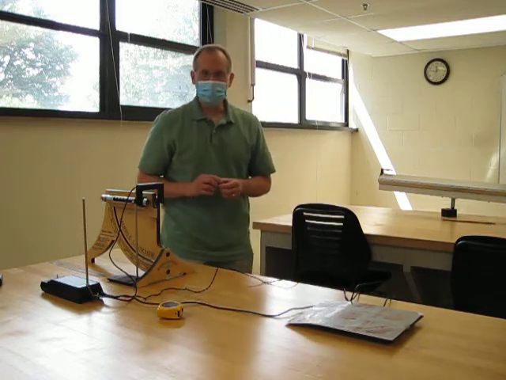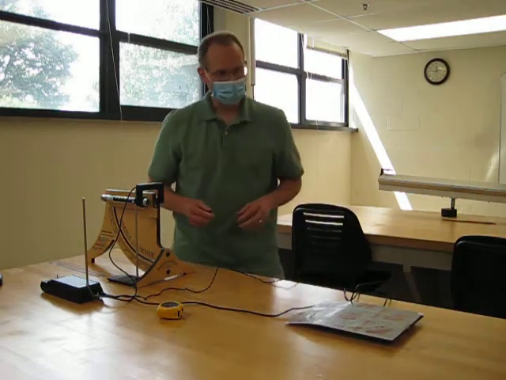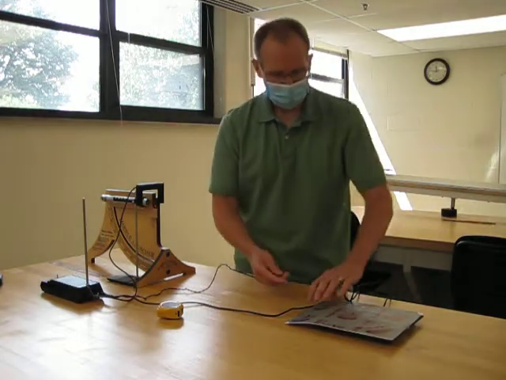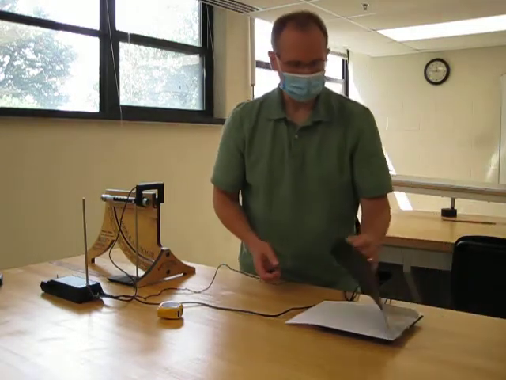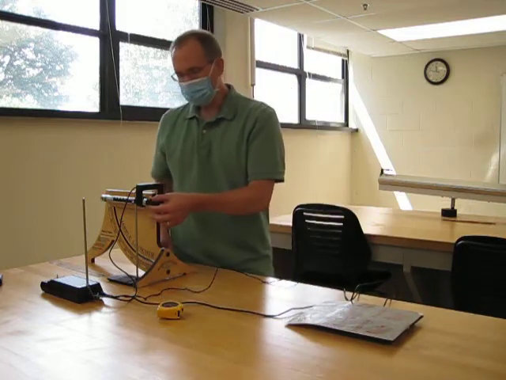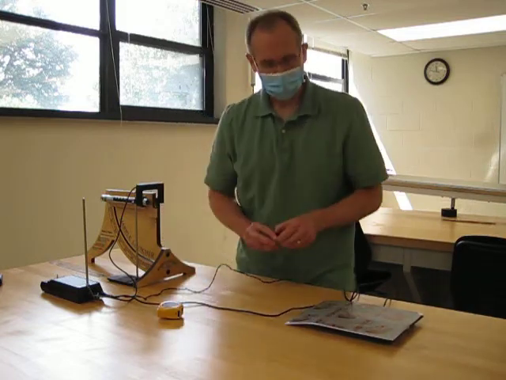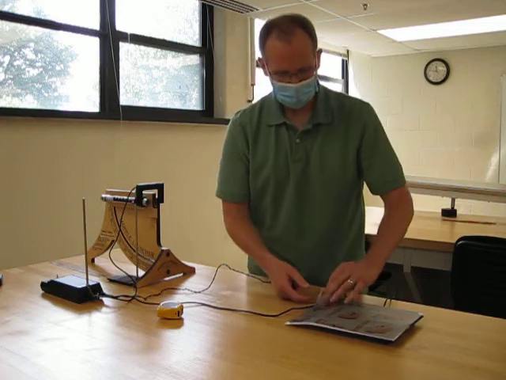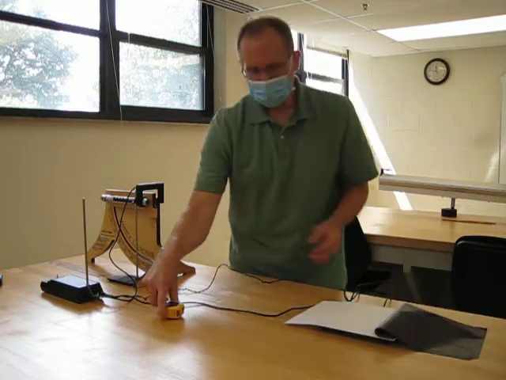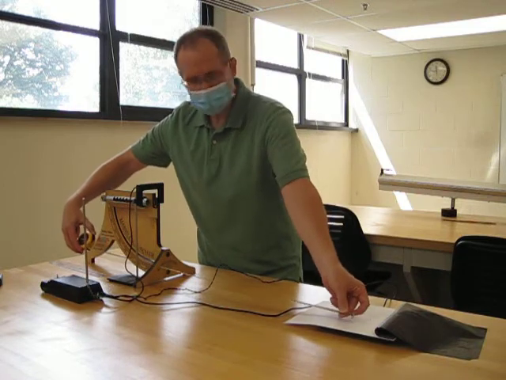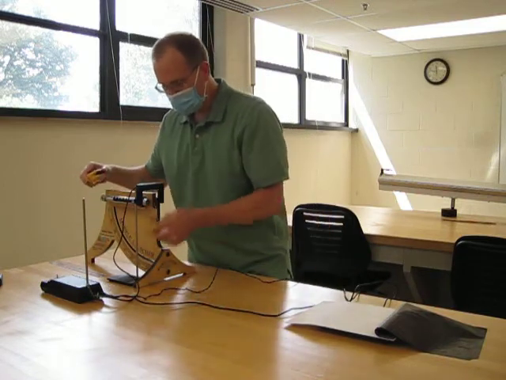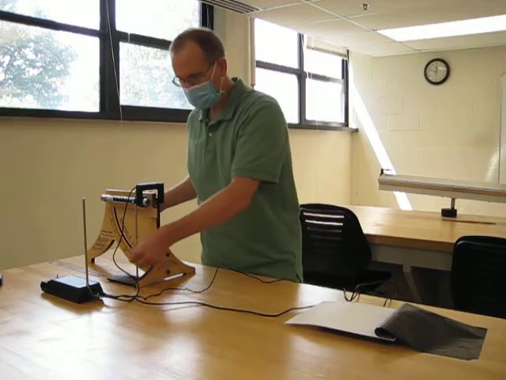The other thing that we're going to collect for data is, you notice here I have a piece of carbon paper on top of a piece of white paper. So when we launch the ball and it hits, it'll leave a mark on the white paper, and then I can measure the horizontal distance from that mark to the edge of the gun. So basically that horizontal distance, okay?